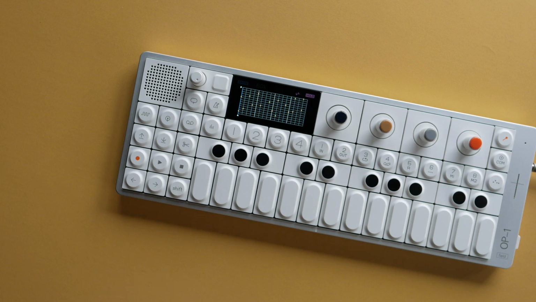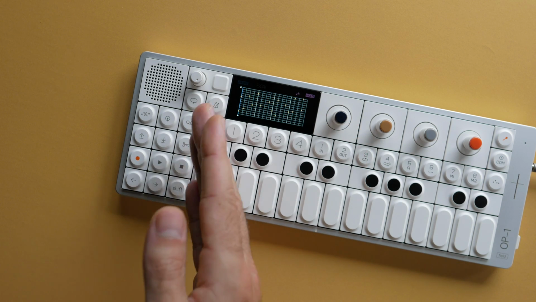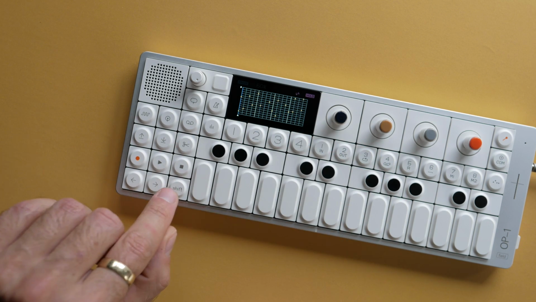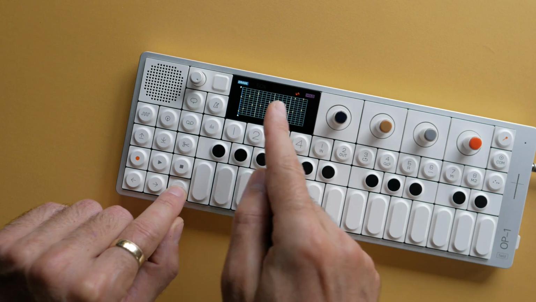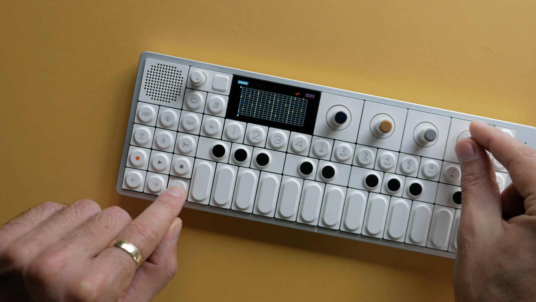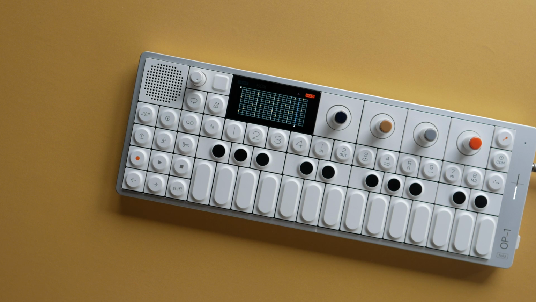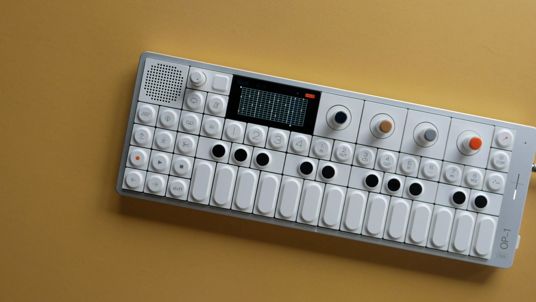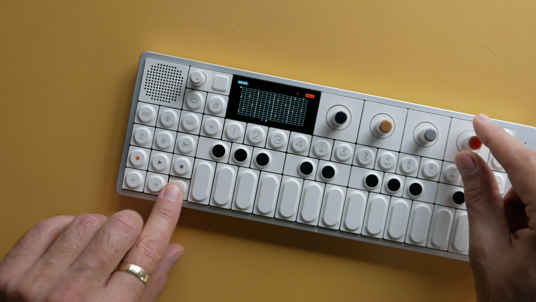Sounds alright. As you probably noticed, the sequence was playing forward and then backward again. You can change the playback direction or playback type by pressing and holding Shift and turning the red encoder. You can play it forward and backward like I just did, only forward, or in reverse. And as you just saw, I can change it midway.